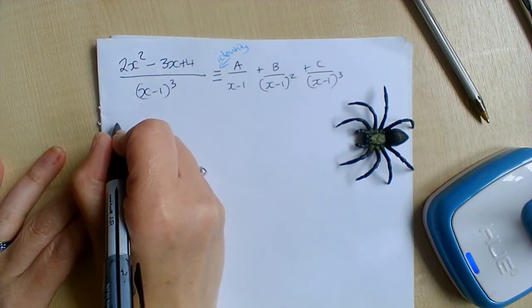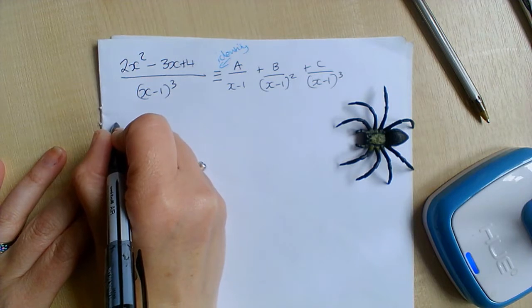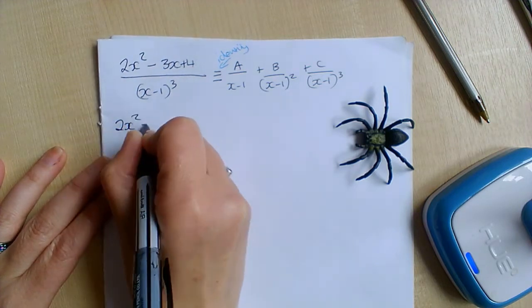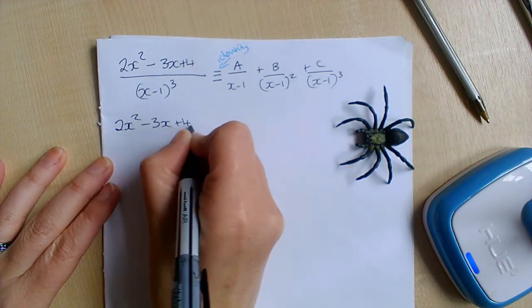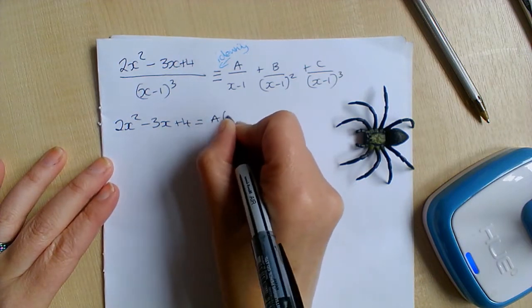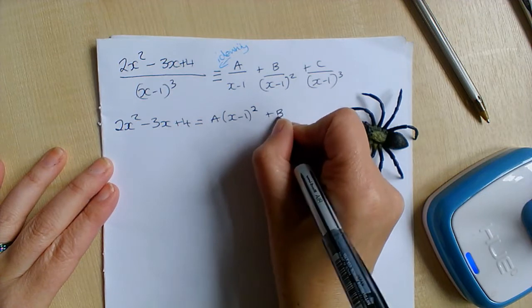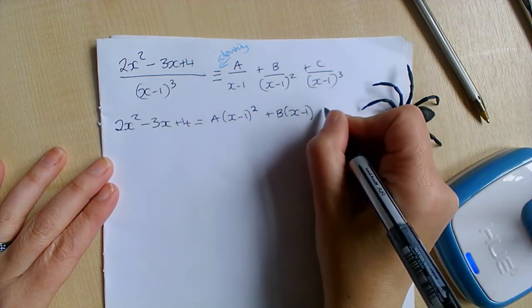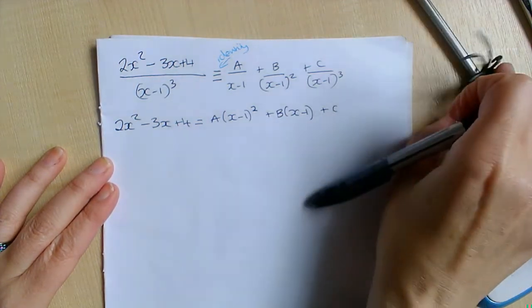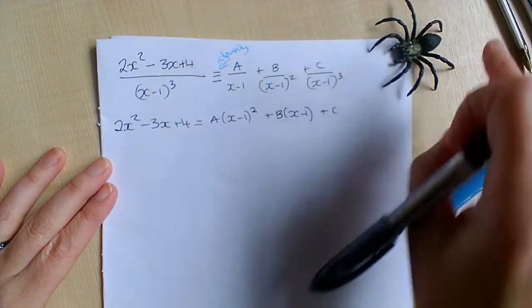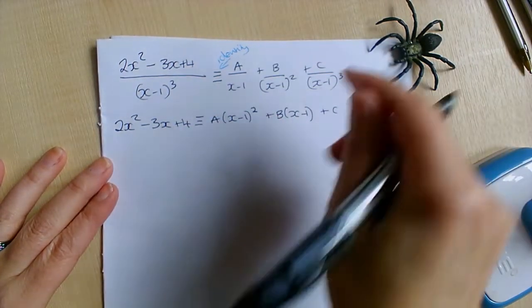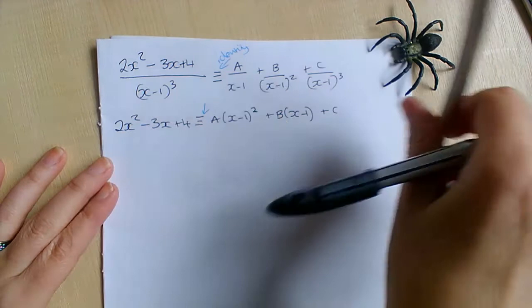Right, so we'll multiply through by x take 1 all cubed. Squared. We've done well here already. Just the 1, and then just c on its own. And we'll notice again, we've still got that identity in there. I wonder how long this will last for.